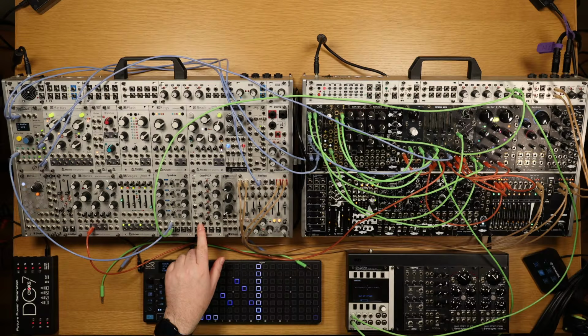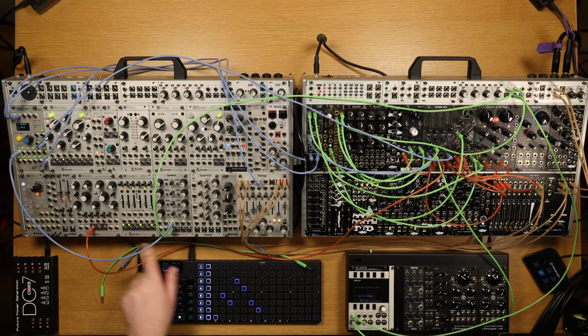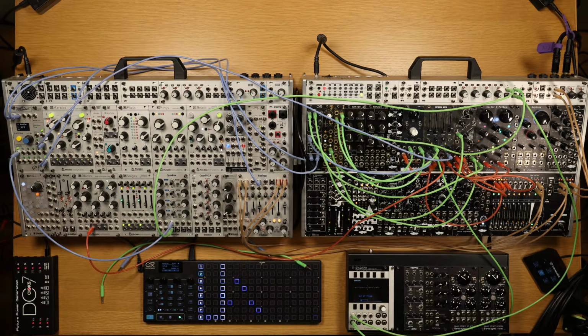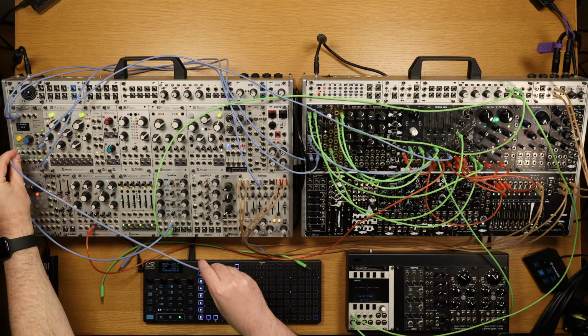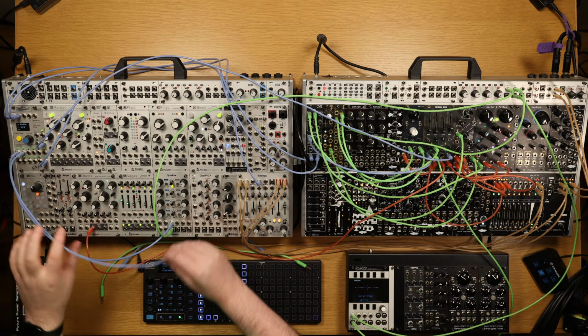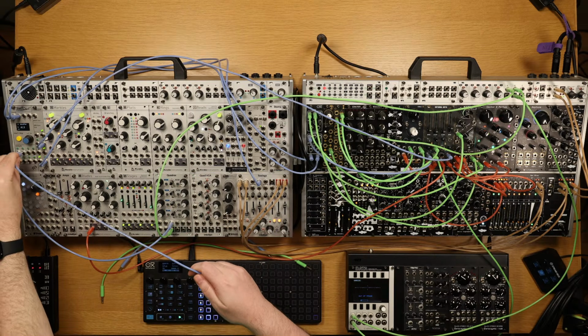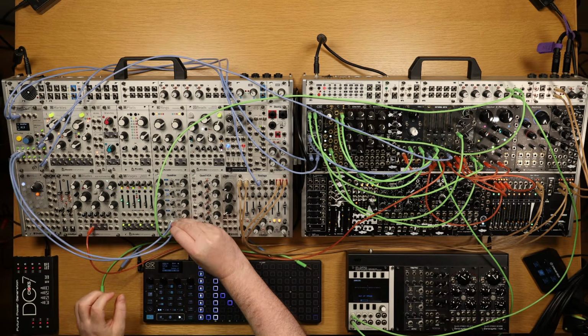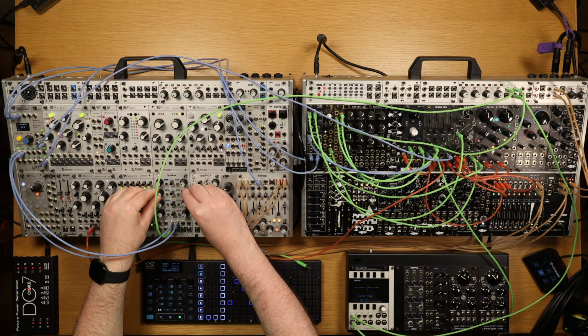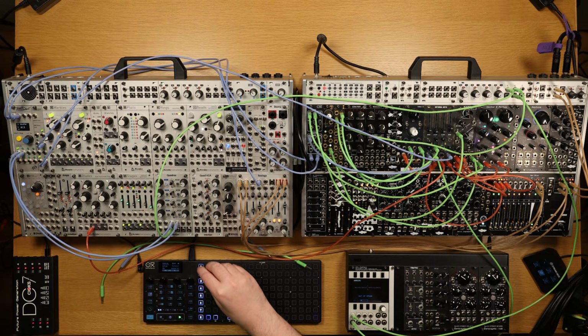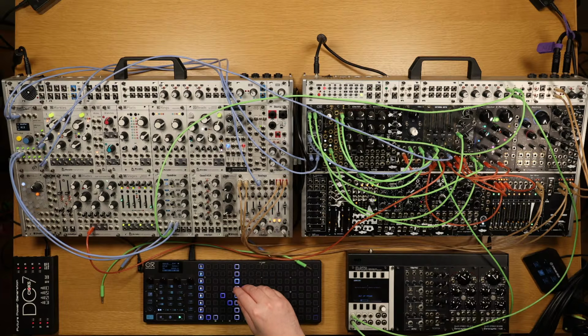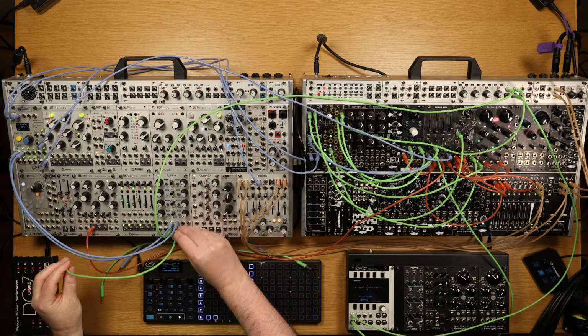Let's give the kick from Blades also a little bit of a pitch envelope to get that kind of attack. So I'm going to give another 1x clock to the second. Actually, we don't even need to do that. Trigger to the second input, and this one we're going to send to the FM input.